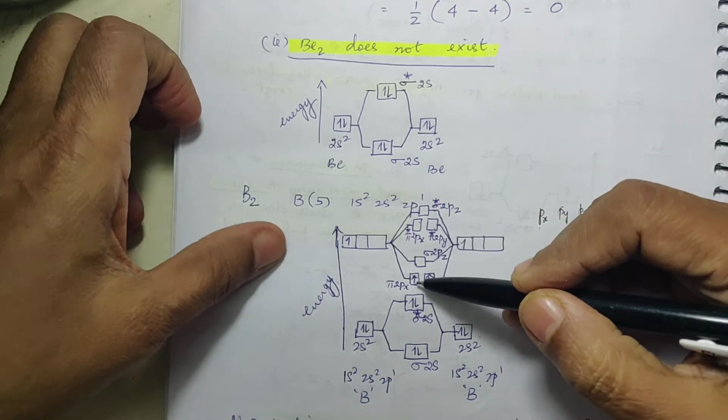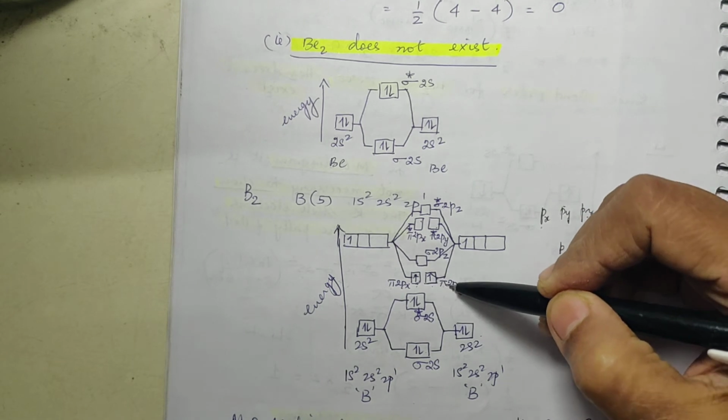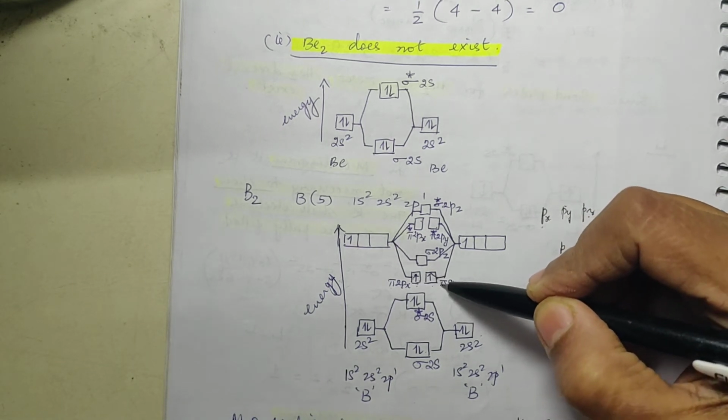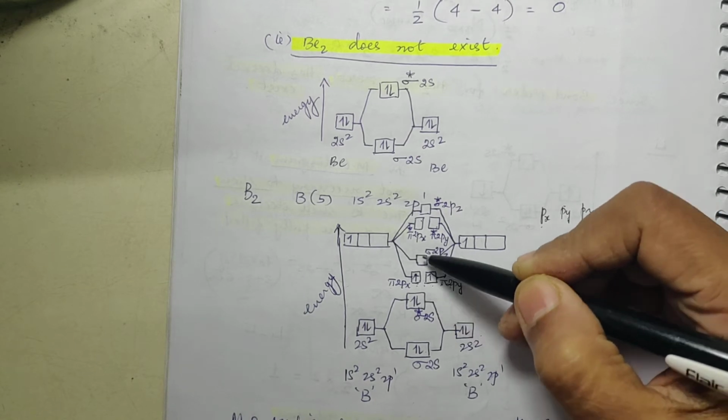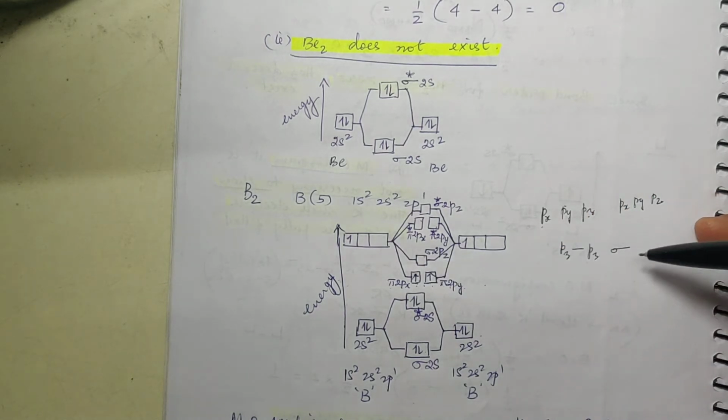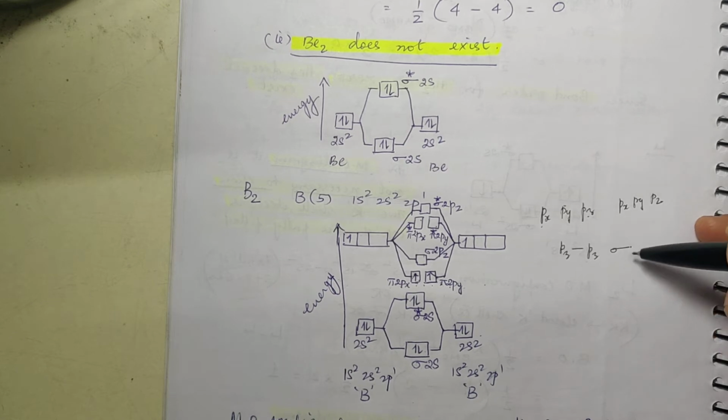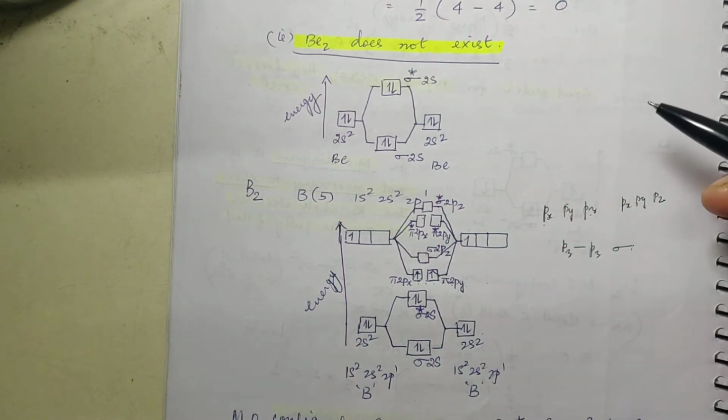Okay. Now this pi 2px and pi 2py, they are associated with the lowermost energy, and sigma 2pz is having slightly higher energy than this. Now you may ask, sigma is much more stable, so this should be associated with lower energy. How is it that it is above?